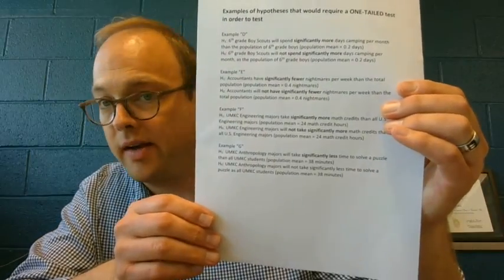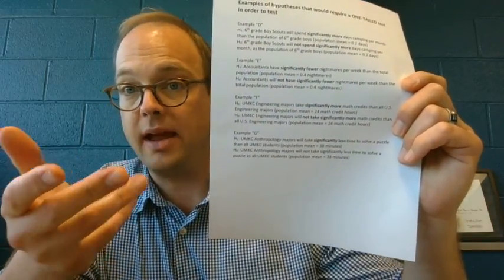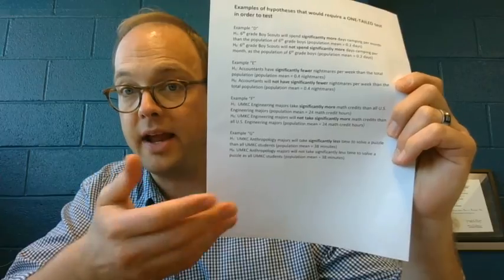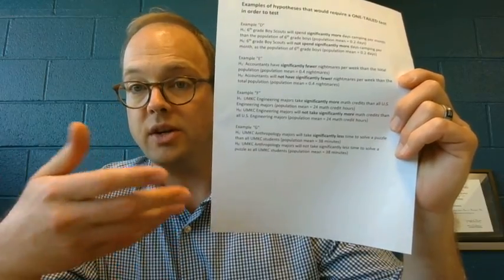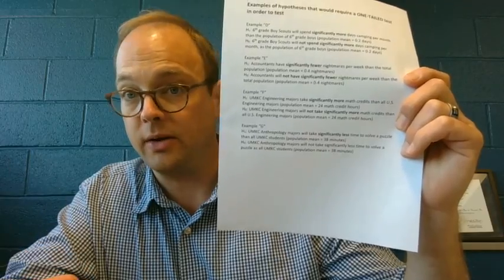So again, we have a set of hypotheses that needs a t-test for one sample. We have one sample, in this case anthropology majors, and we're going to compare them regarding the amount of time it takes them to put a puzzle together to a population. In this case, the population is defined as all UMKC students. UMKC anthro majors will take significantly less time to solve a puzzle than all UMKC students. Null hypothesis, H sub 0: UMKC anthropology majors will not take significantly less time.